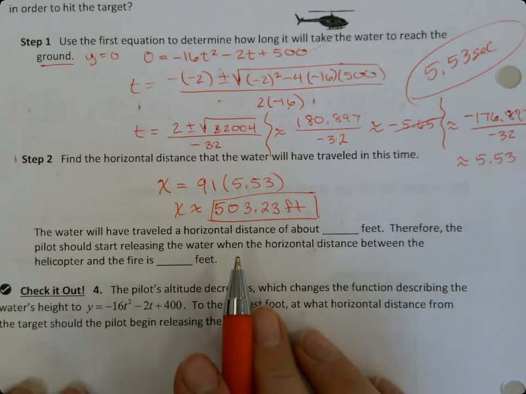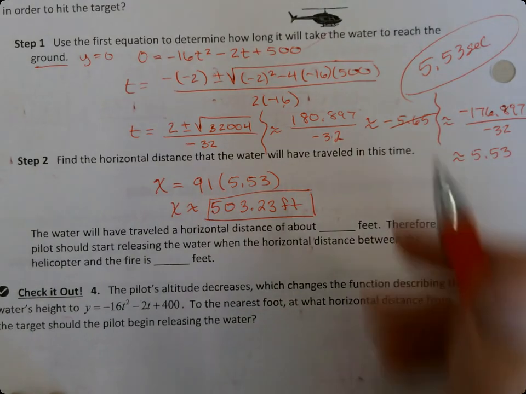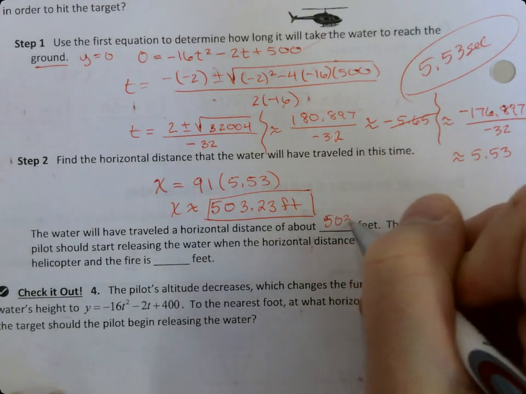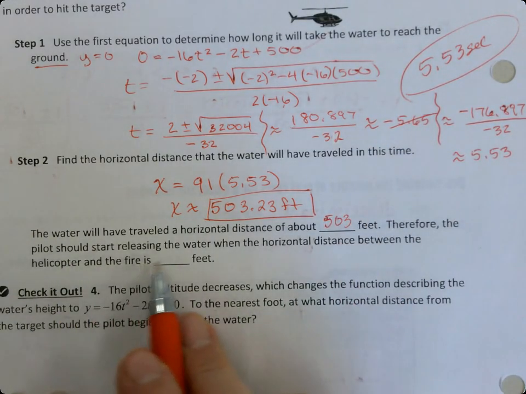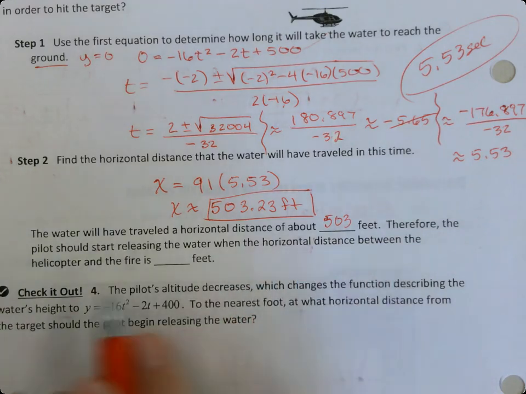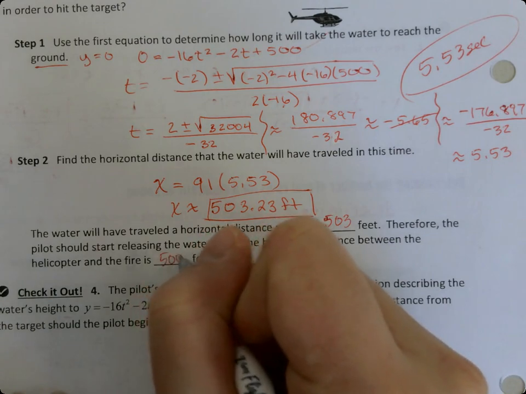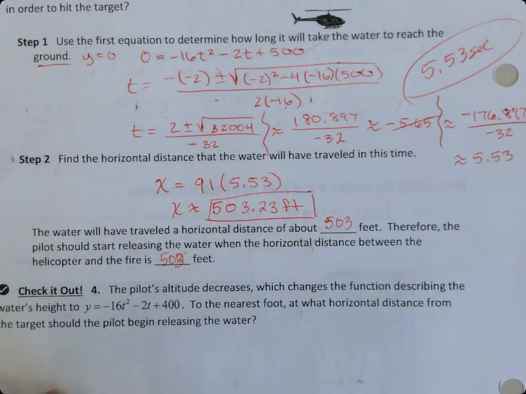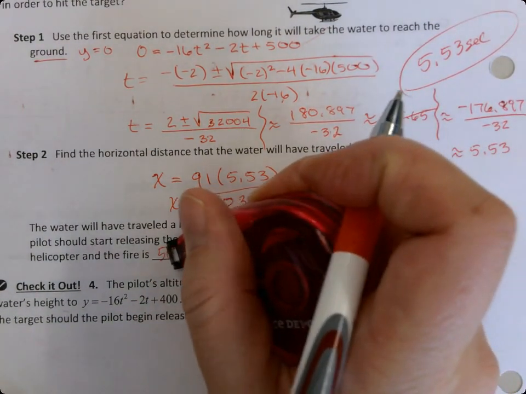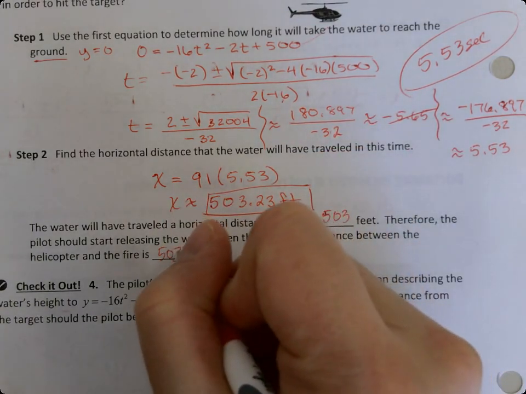Okay, the water will travel a horizontal distance of about 503 feet. Therefore, the pilot should start releasing the water when the horizontal distance between the helicopter and the fire is 503 feet. So if it's going to take that long, that's when they need to release it.